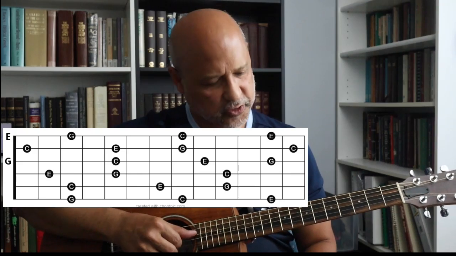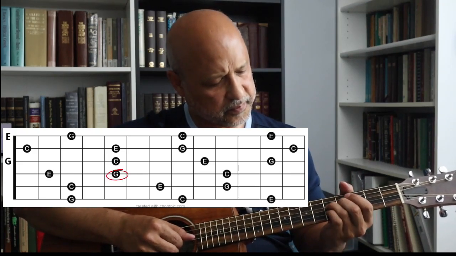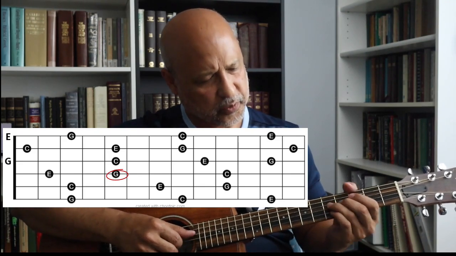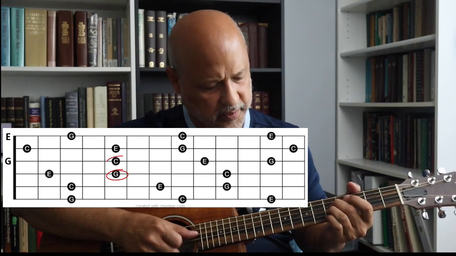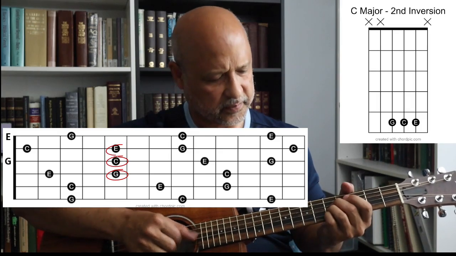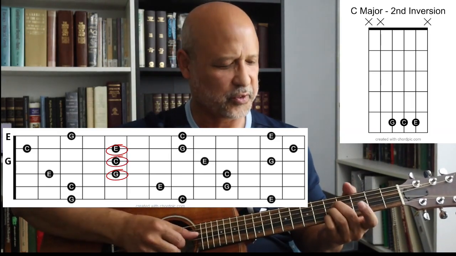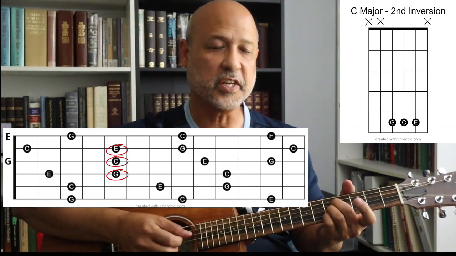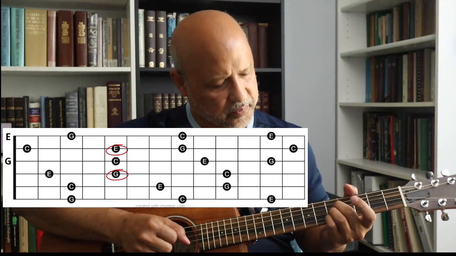And where can we find a G on the 4th string? Well, the G is right here. Okay, so I can do a G, I can do a C, and an E. That's a real famous C chord, C major triad. This is a C over G though, because the G is the lowest note. And then what else could I do?